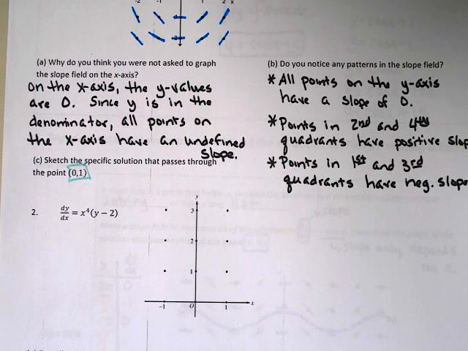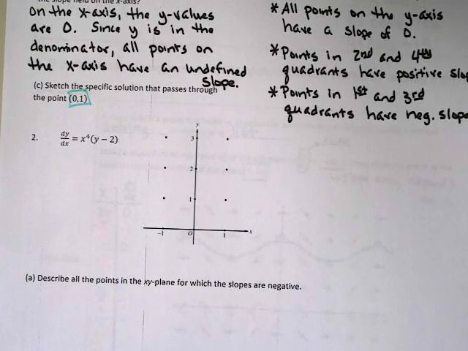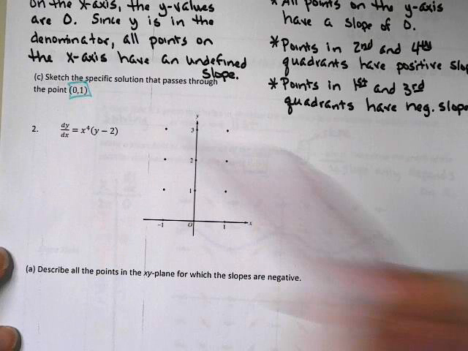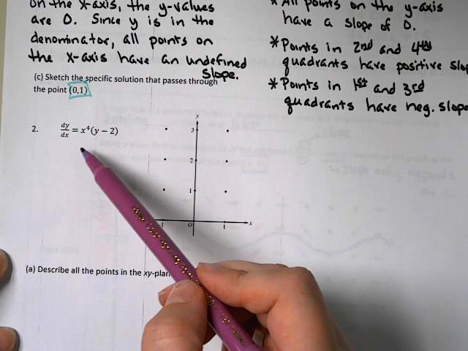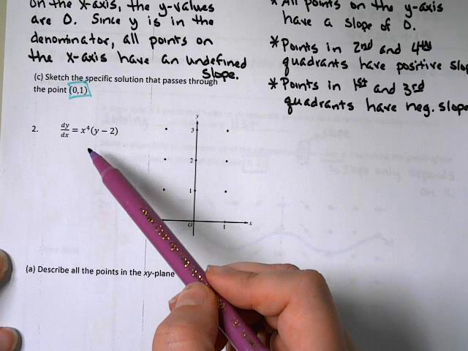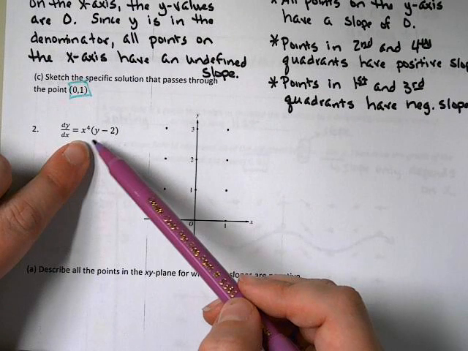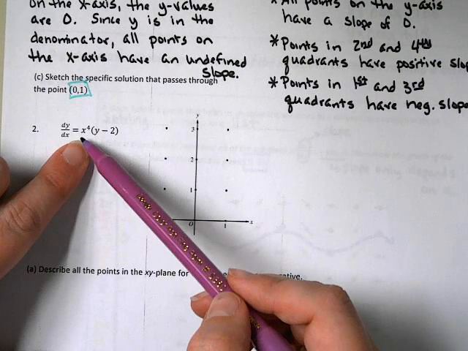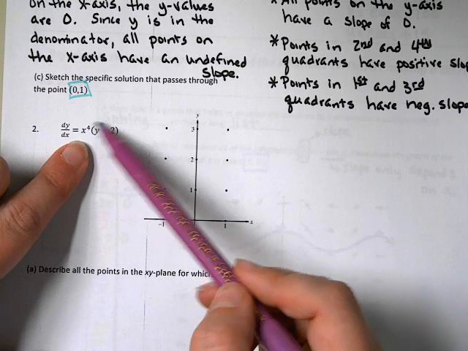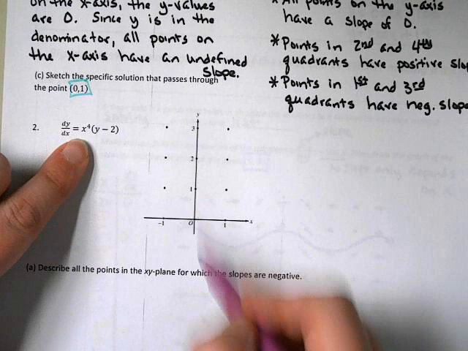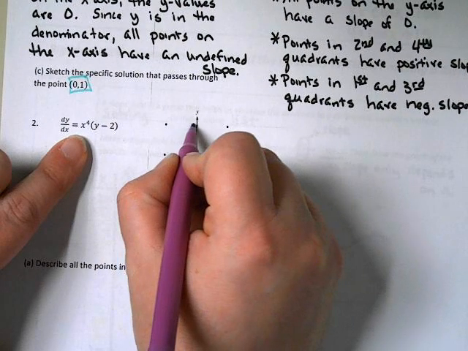All right, I know this video is getting a little long, so I'm going to work through this next one a little bit quicker, but I still want you guys to see it, so we're going to talk about it. This one, our slope is still in terms of x and y, so we want to look for tricks. We can see here it's x to the fourth times y minus 2. Anytime x is 0, that's going to make this whole slope equal to 0. So that means anything on the y-axis is going to have a slope of 0.